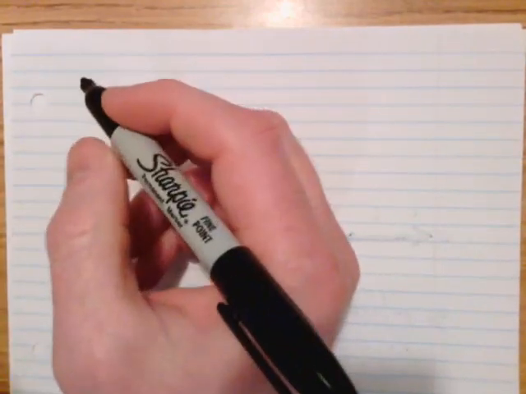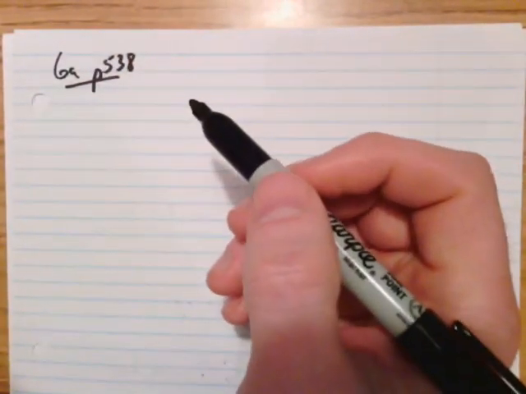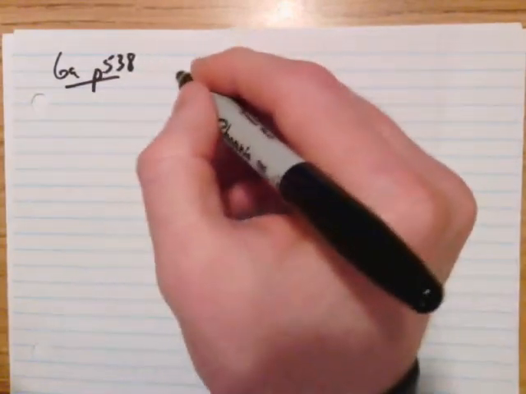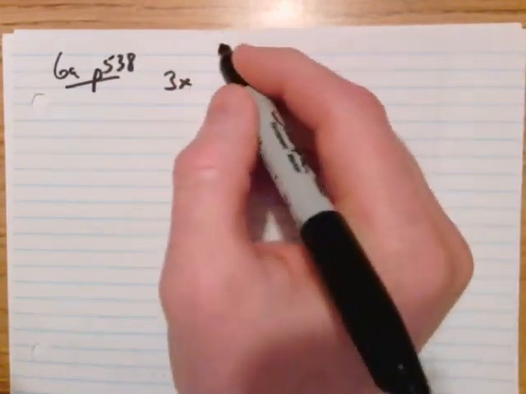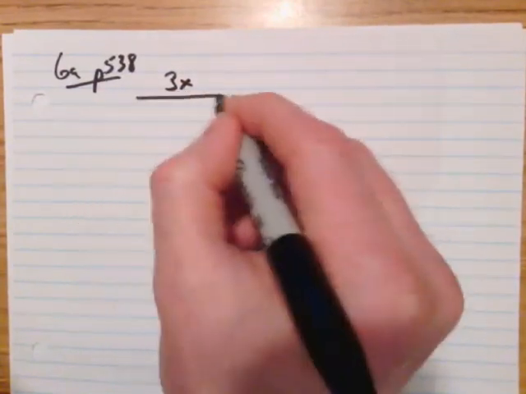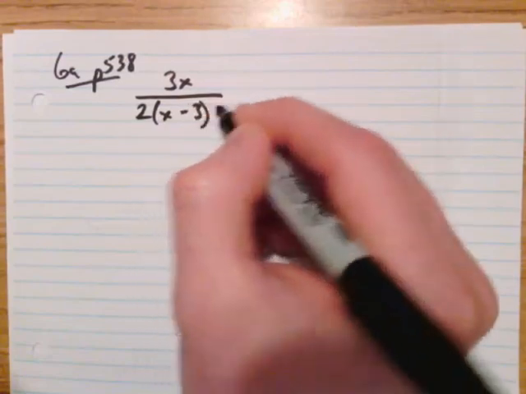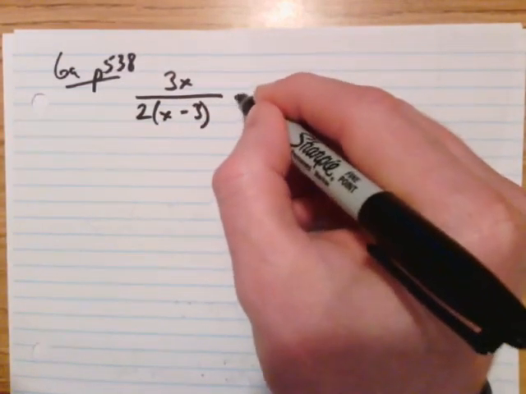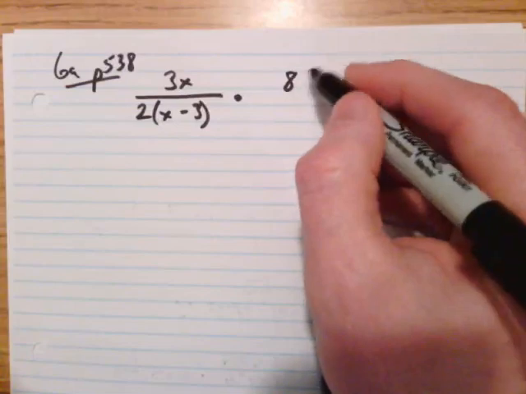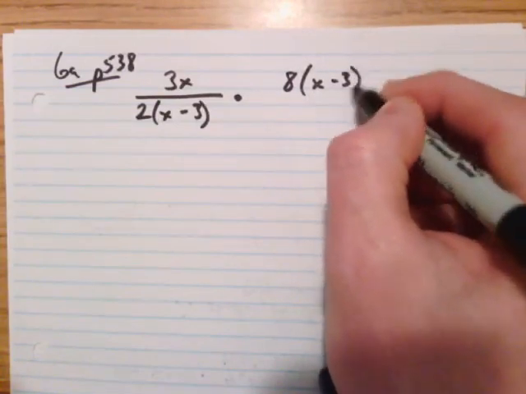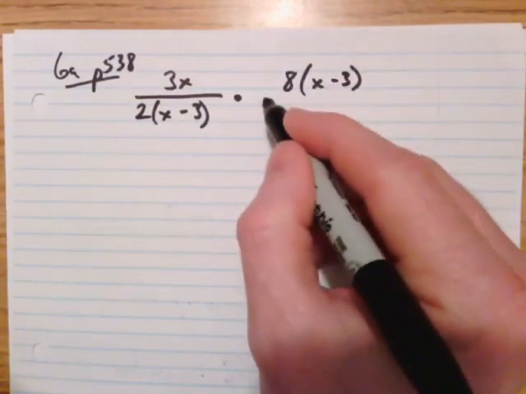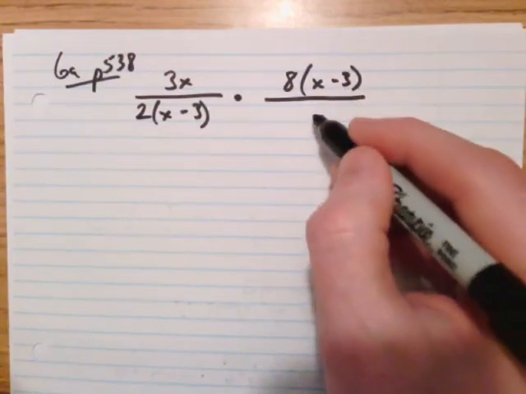All right. So first one we're going to do is 6A. 6A is on page 538. Simplify each expression. 3x over 2 times x minus 3, times 2 times x minus 3, times 9x squared. So this is already factored for you. It's not always going to be. It's just baby steps.